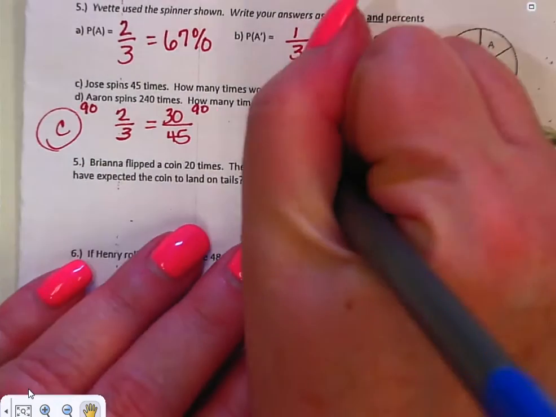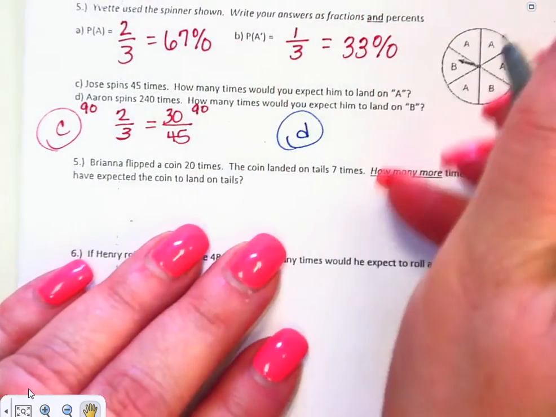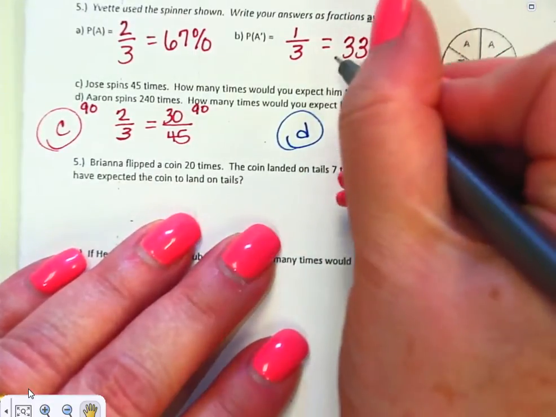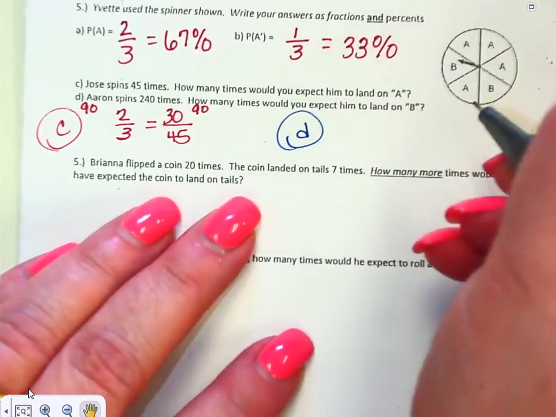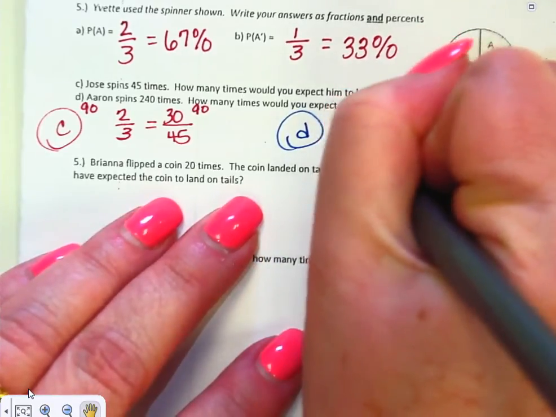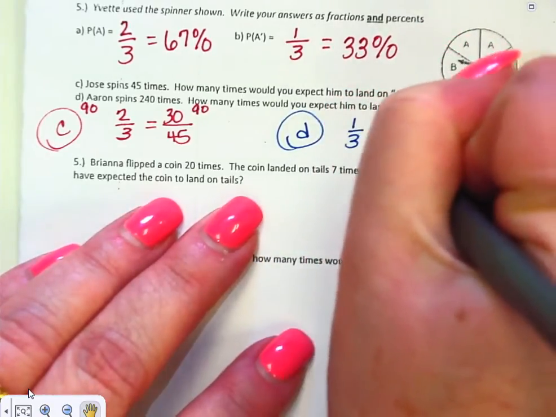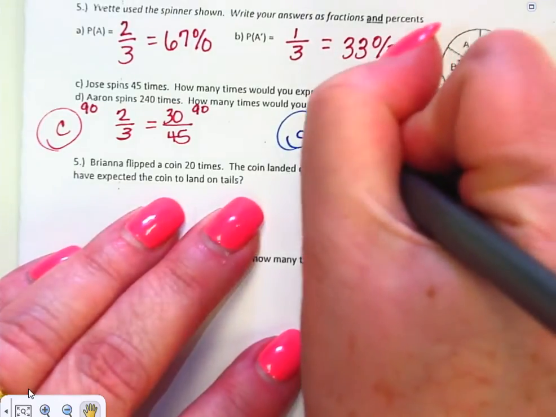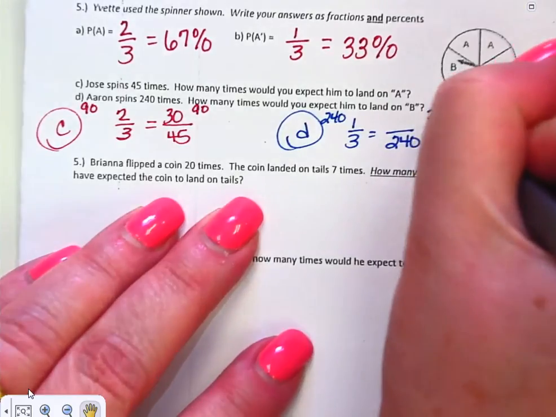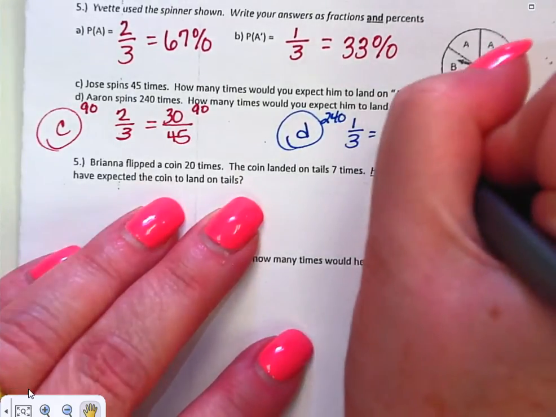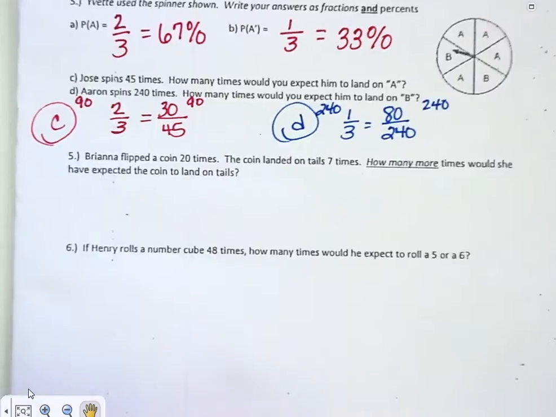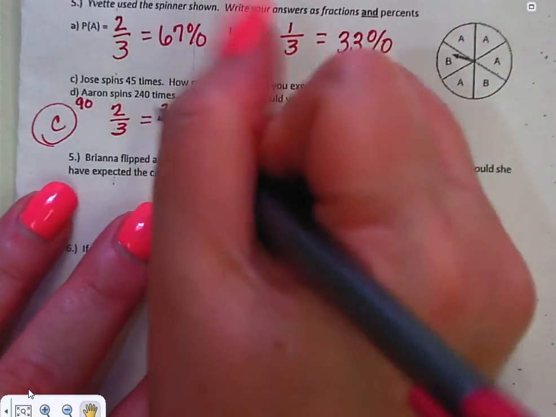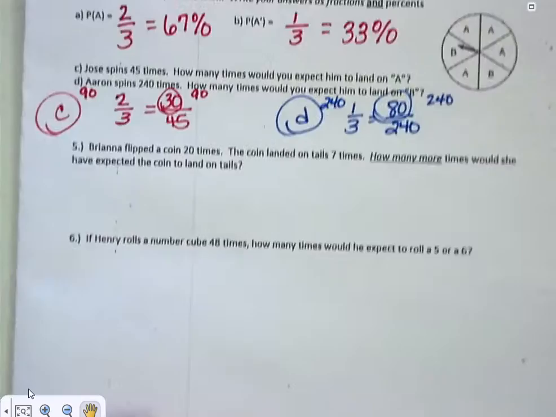Let's do D over here. How many times would you expect Aaron to land on a B? A B is 1/3. So if he spins 240 times, 240 times 1 is 240. 240 divided by 3 is 80. All right, is this making sense to you all?